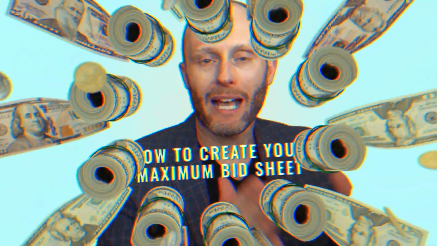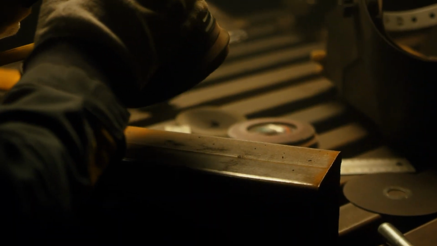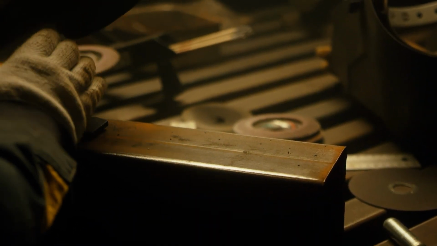How to create your maximum bid sheet for tax lien and tax deed property auctions. This is a key vital skill set that every new tax lien and deed investor must have. So I'm going to walk you through this stuff step by step, and I'm going to share with you on my screen an example of a sheet that you too can build for yourself so that you don't screw up a tax lien and deed auction and that you can find the most profitable properties possible.